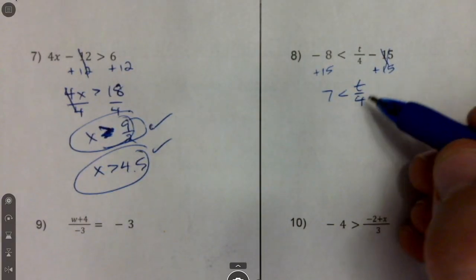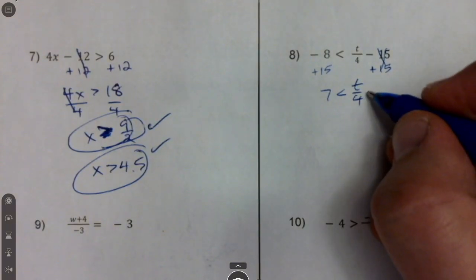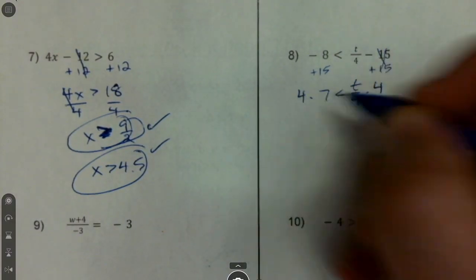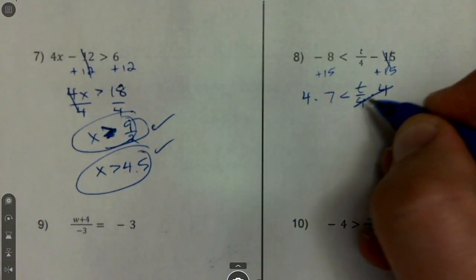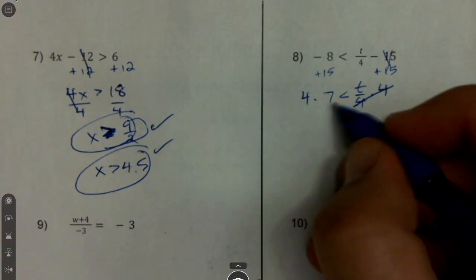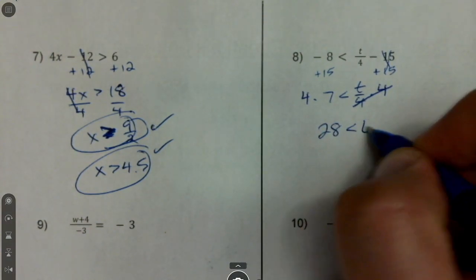Then we have t divided by 4, so we want to do the opposite and multiply both sides by 4. So the 4's cancel because 4 divided by 4 is 1. 4 times 7 is 28, so we get 28 is less than t.